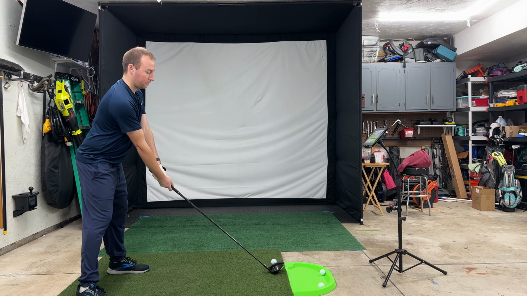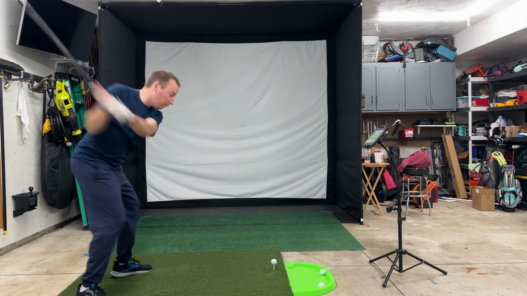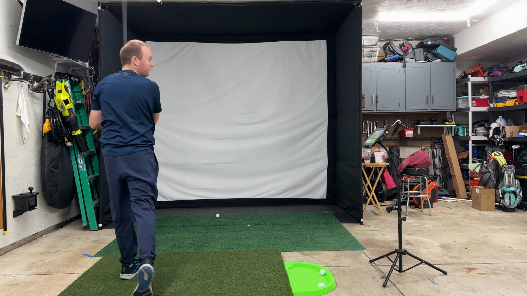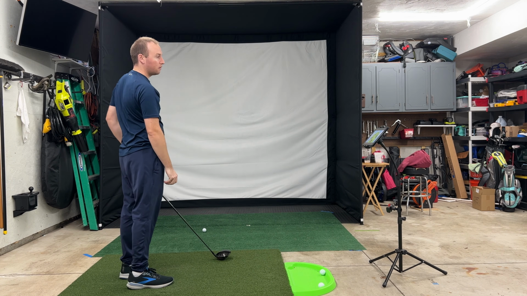So, glossing over this quickly, there's a ton of information out there. I will leave some links in the description about aspect ratio for golf simulators, and you can definitely check that out.